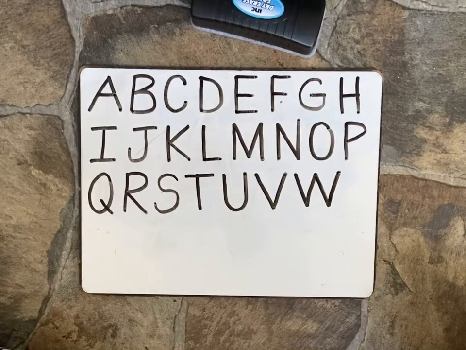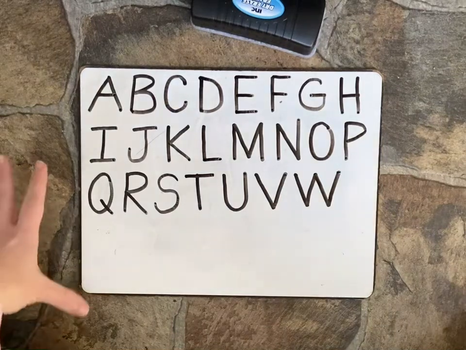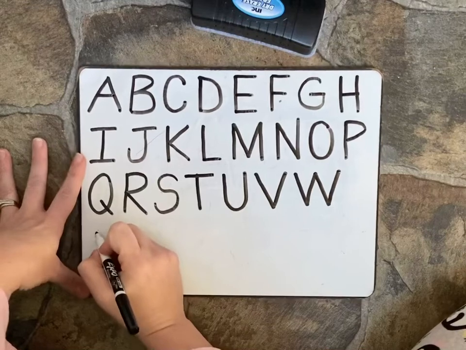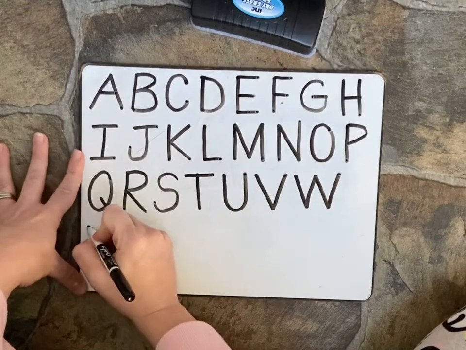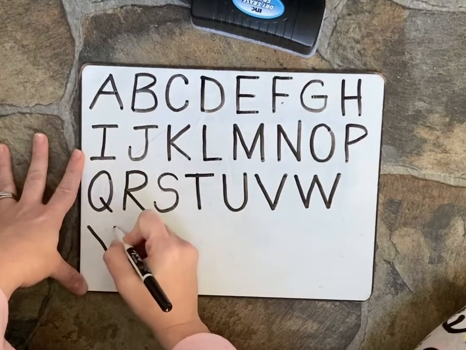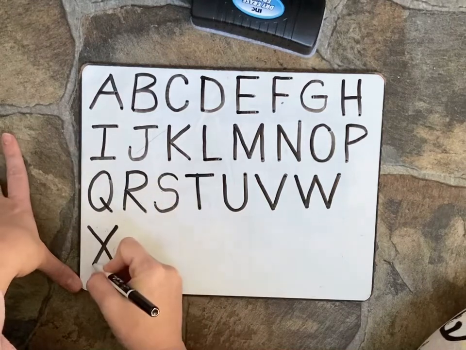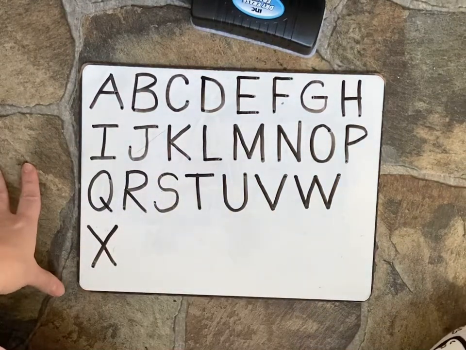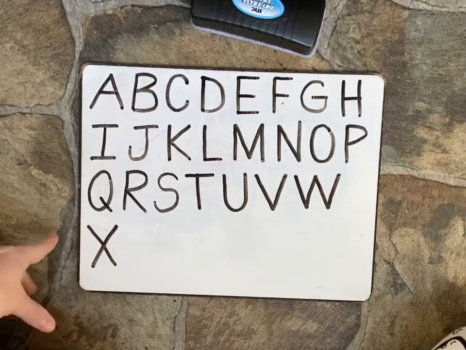All right, friends, we've only got 3 letters left. Do you know what comes after the W? X. X is 2 slant lines. Watch. Start at the top, slant down, and then come back over here and slant across. And there is your X. You have to make sure you cross them.